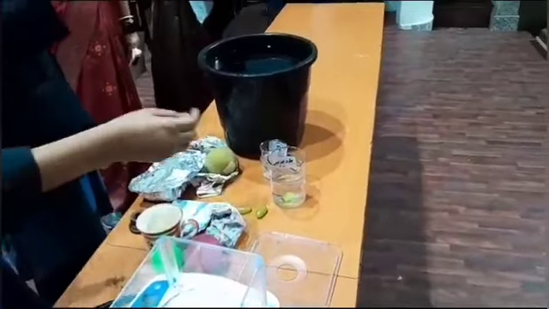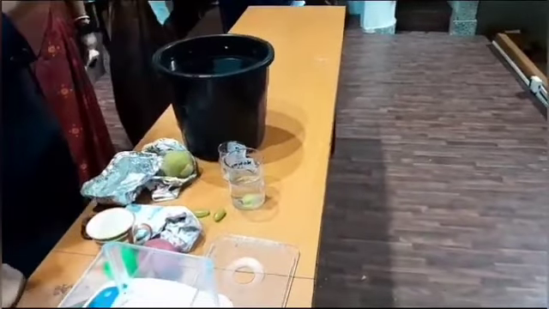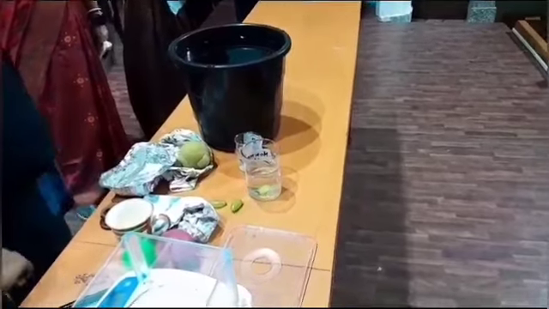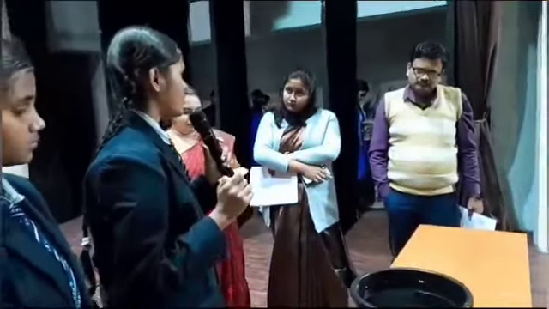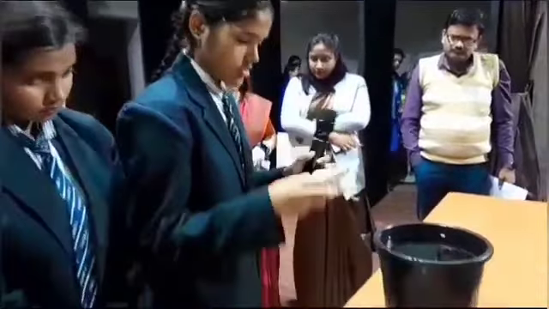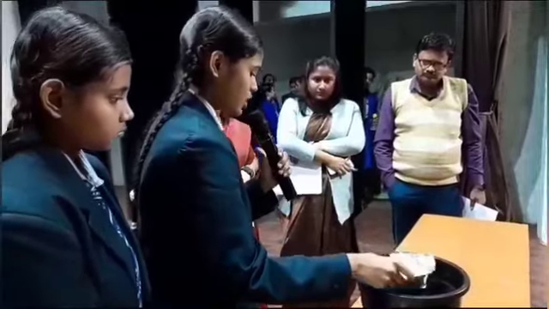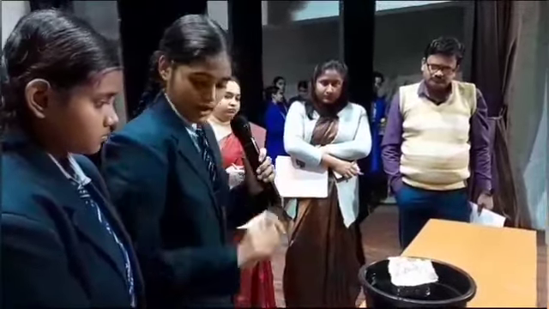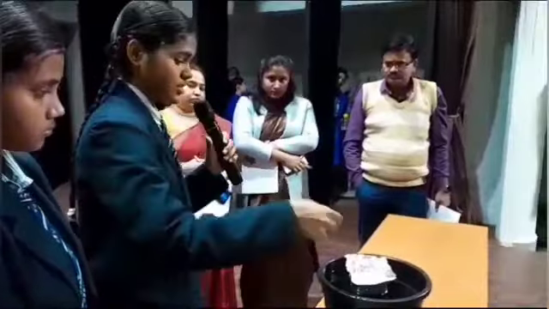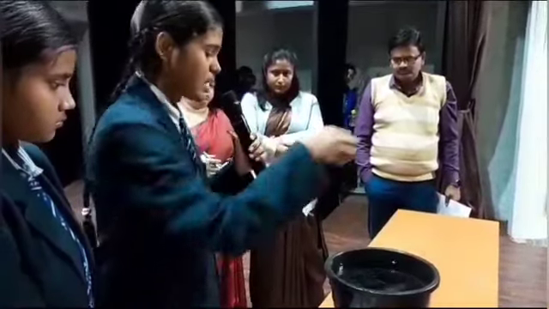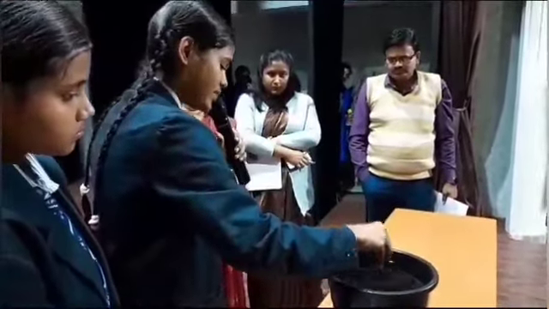A small lake sinks into the water, but a ship made of iron floats on water. Why? Take a foil box and place it into the water. It is floating. But the iron substance, when I submerge it into the water, will sink.